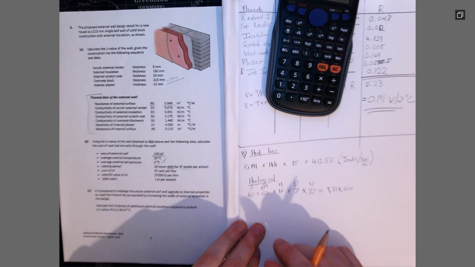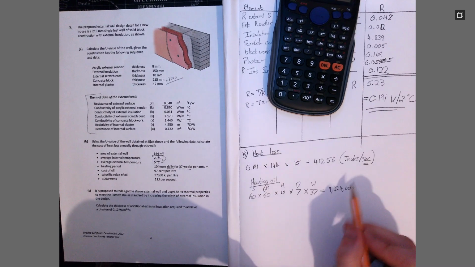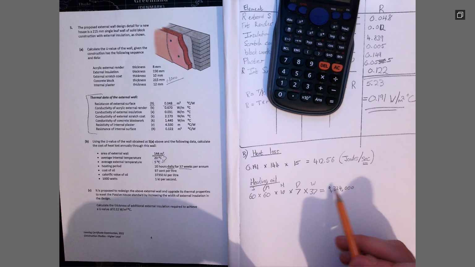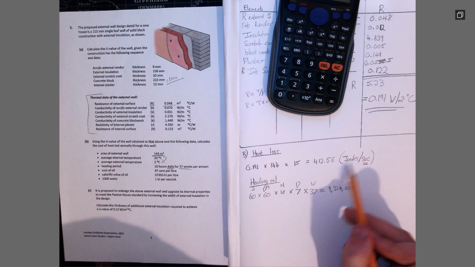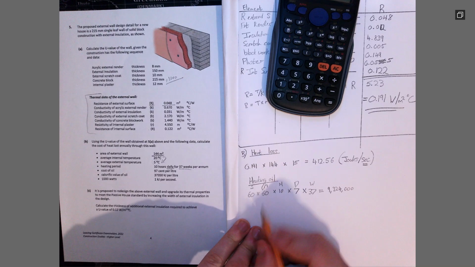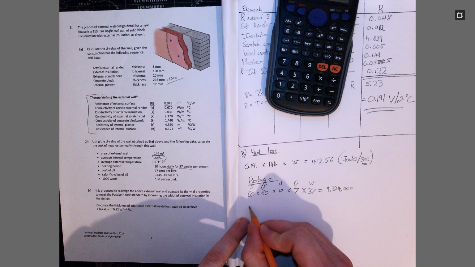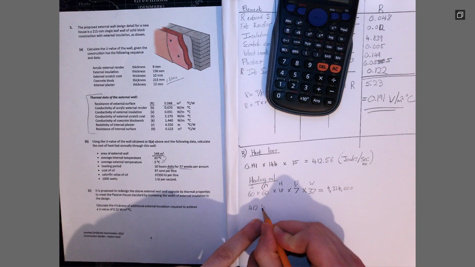Now I can work out the total joules, or total energy, that is lost through the wall. Just like we can change meters into kilometers, joules can go to kilojoules. So part 3 is quite simply multiplying these two figures, 412.56 and 9,324,000, and dividing by 1,000.